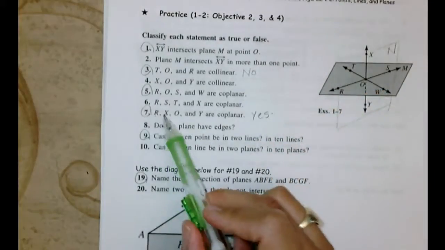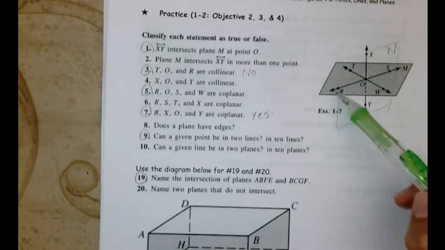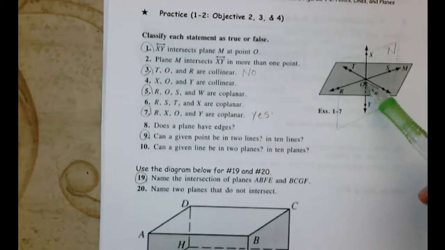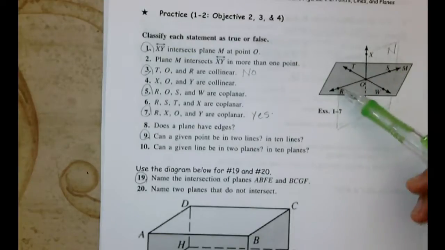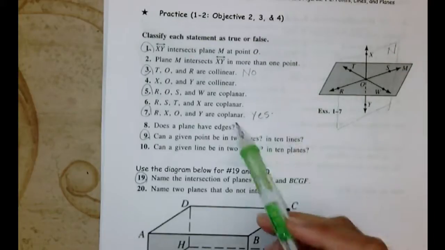In fact, the three points are always, oh, and then here the line, wait, Y. R, X, O, and Y. Yeah. So this is the line that contains, and there's another R. So this is coplanar, and X, O, and Y are collinear, right? So with the collinear points and another point outside of the line, there's always a plane that can go through it. Okay, so that's a yes.